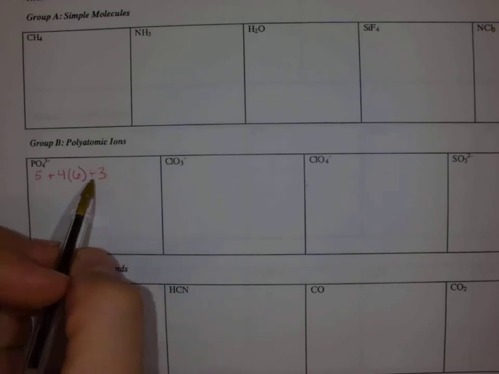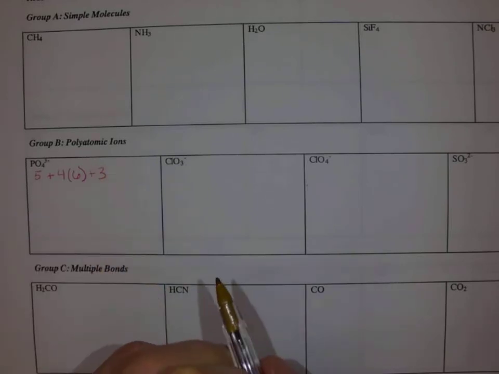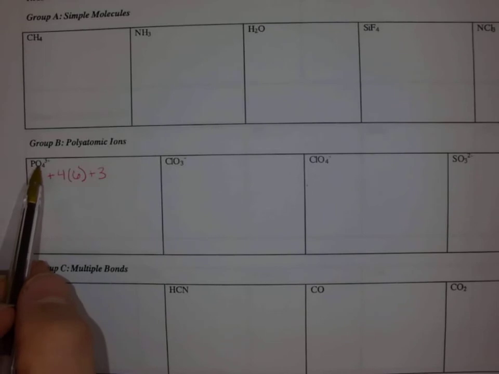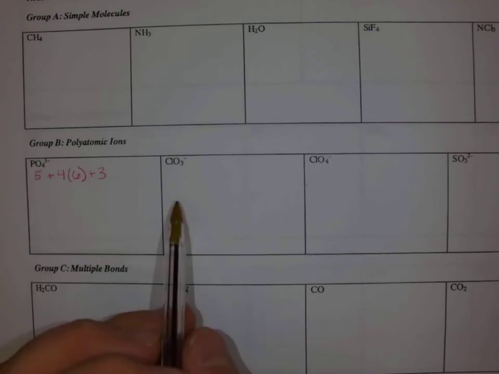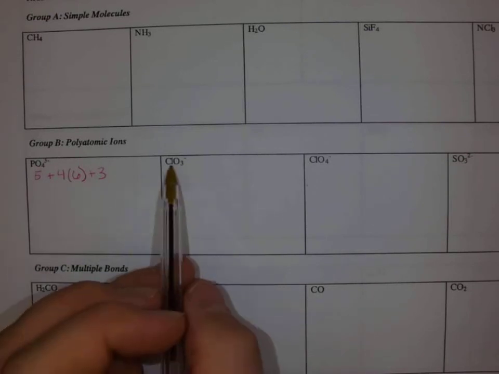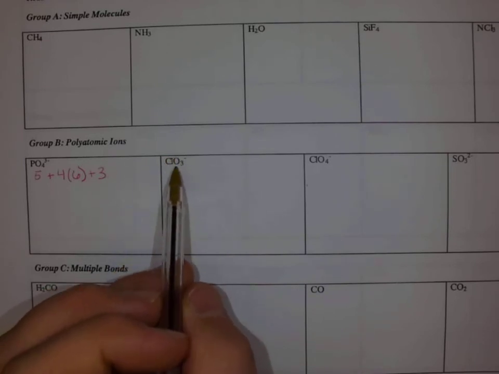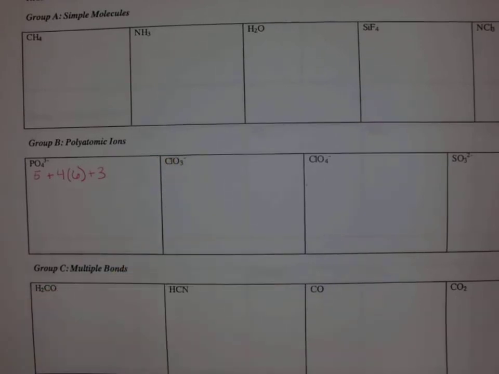We have more electrons because of the charge here. And we also know that phosphorus is going to be on the inside when we build our skeleton, because phosphorus is listed first here. Take a guess as to what element is going to be on the inside, because it's listed first. This is why we said halogens generally like to be on the outside, but not always.